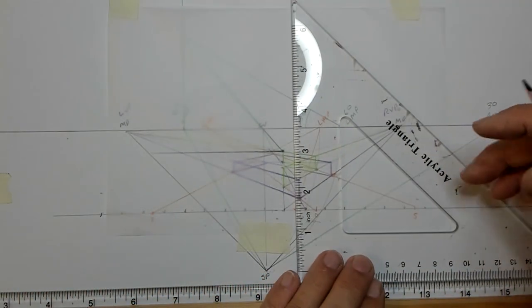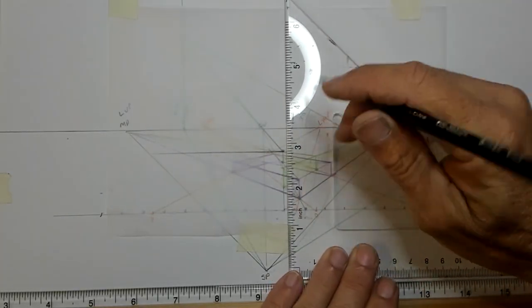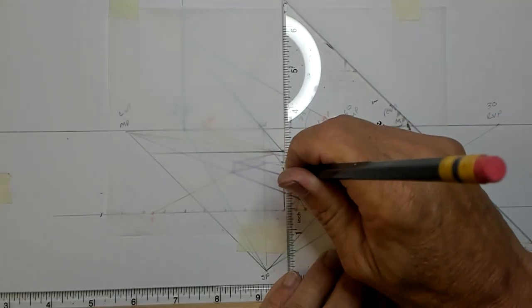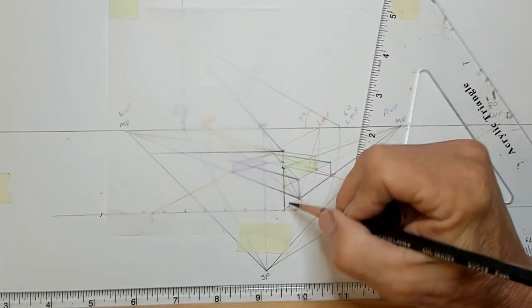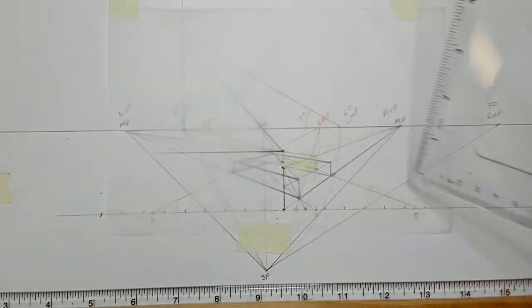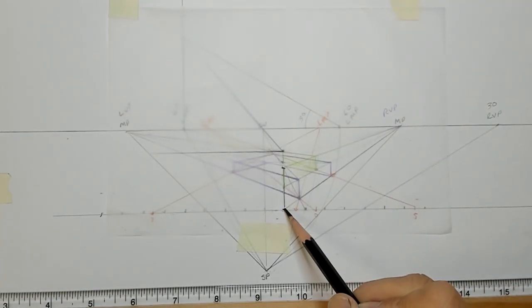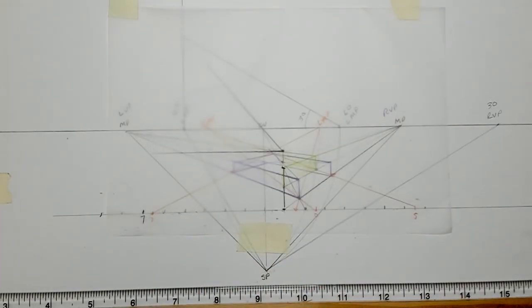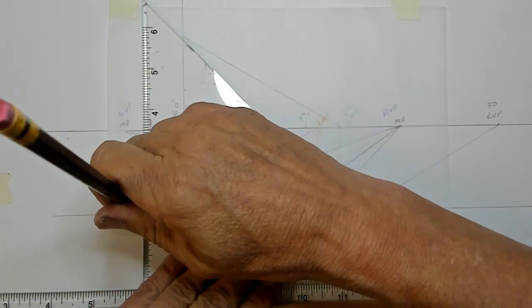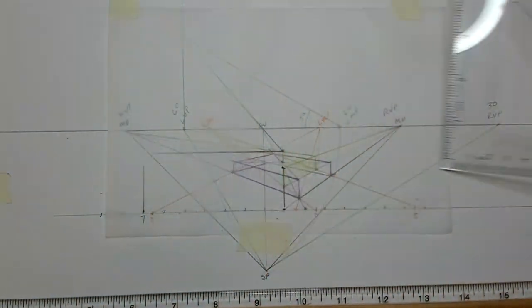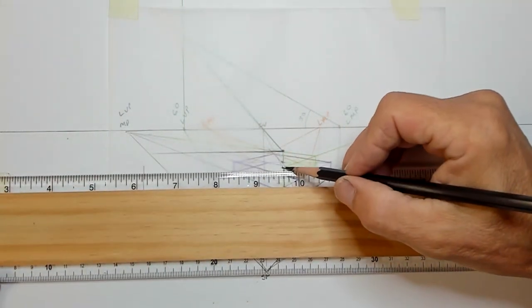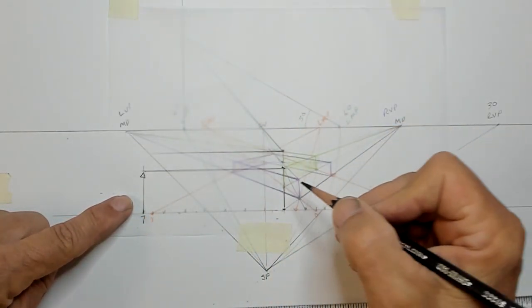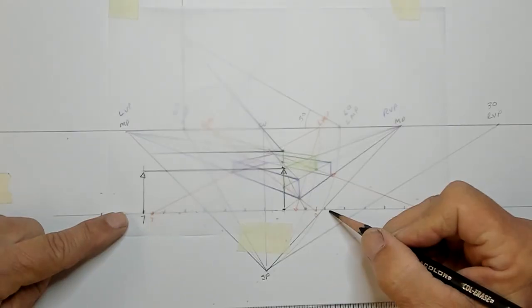But here, since I have 2 units already marked out right there, this is going to be pretty convenient. I take 7, which is here, and raise that up. Now I just moved up my measuring line 2 units above the ground plane.